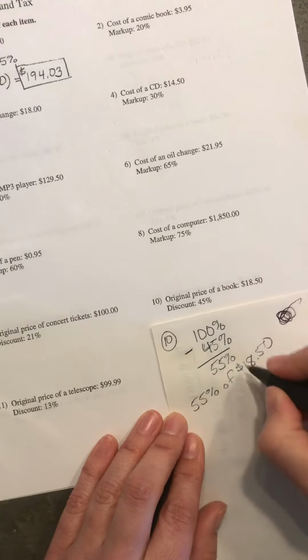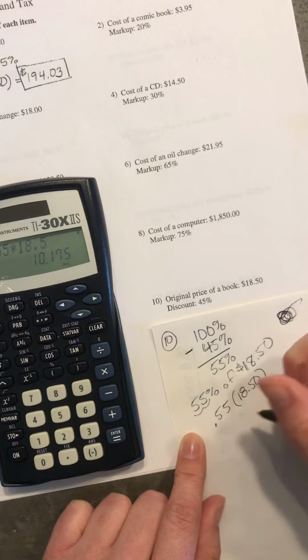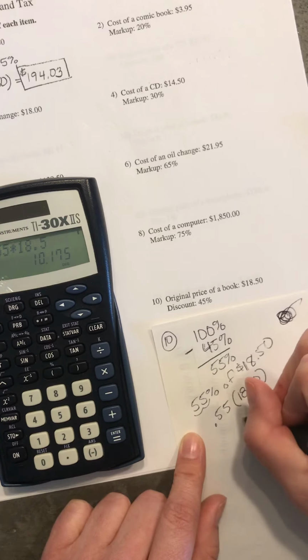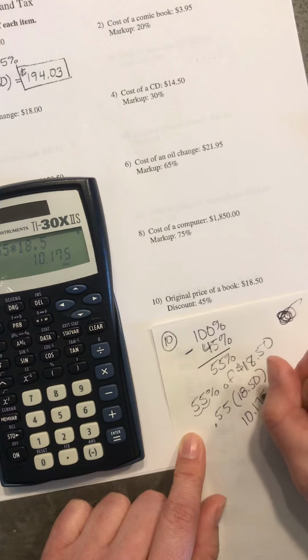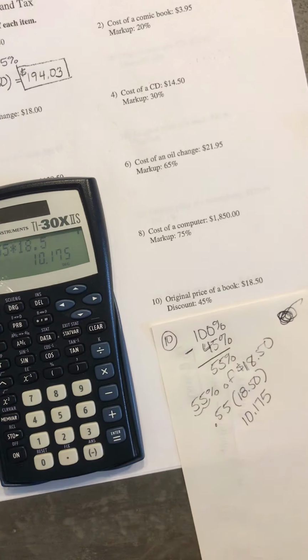So percent to decimal: 0.55 times 18.5. This time we get 10.175. Now, can we use that as a dollar amount?